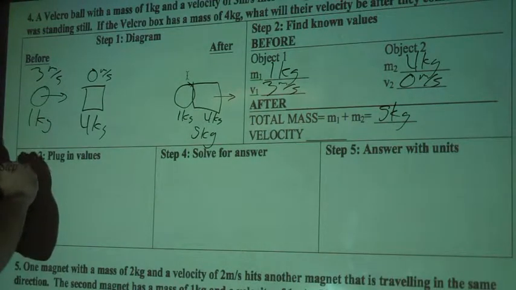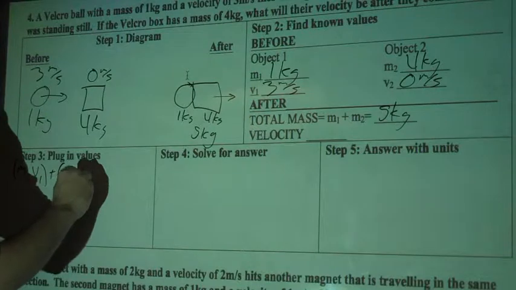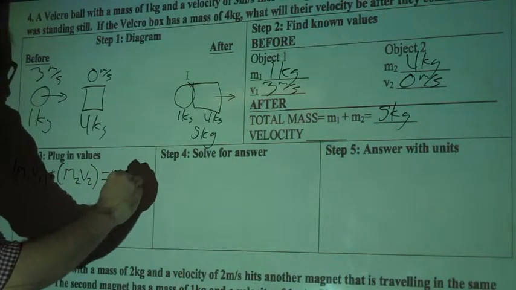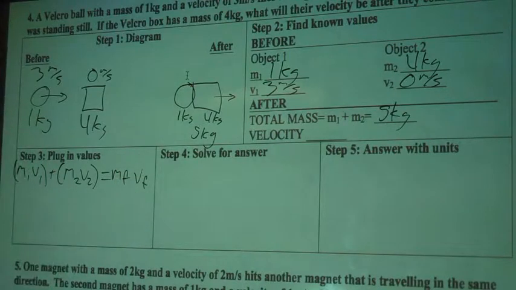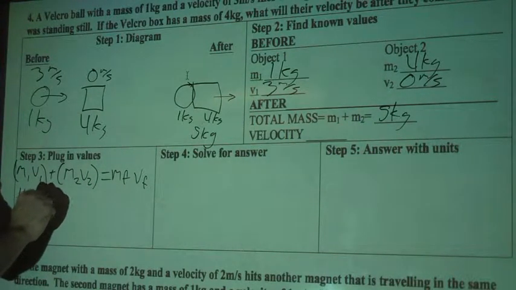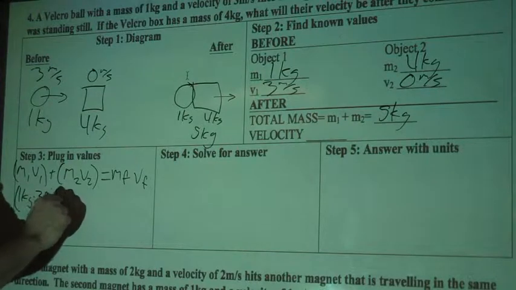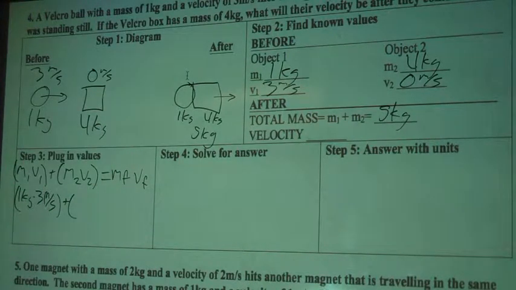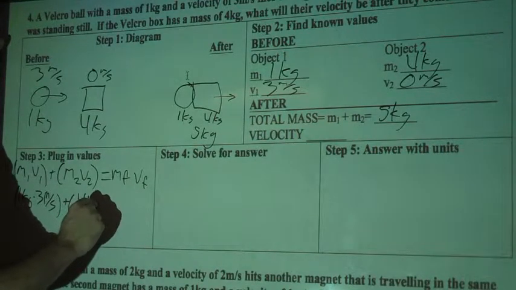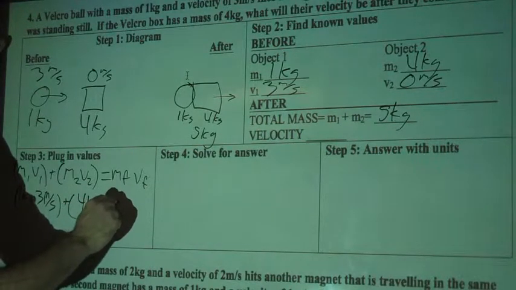So I've got m1 v1 plus m2 v2 equals mf vf. My first mass is 1 kilogram times 3 meters per second, plus the second mass that I have, which was 4 kilograms, that's the Velcro box, times 0 meters per second.